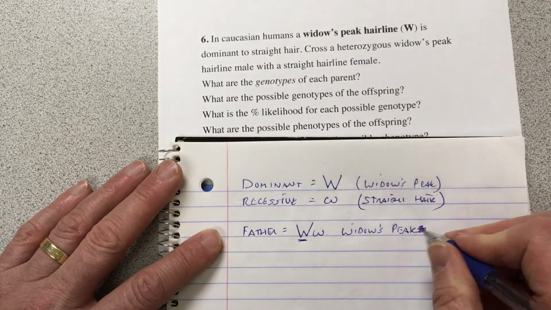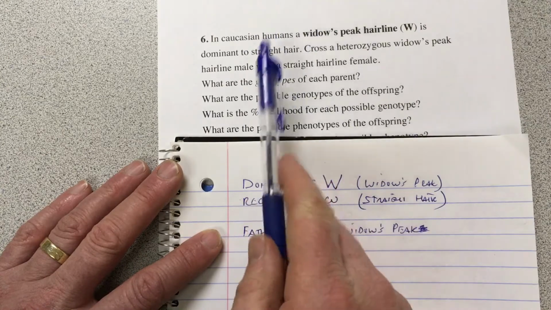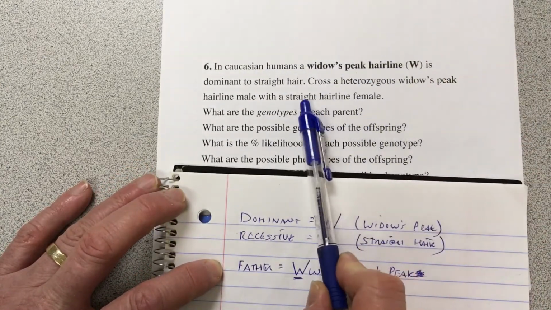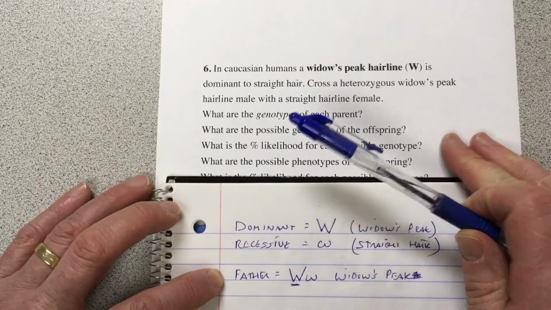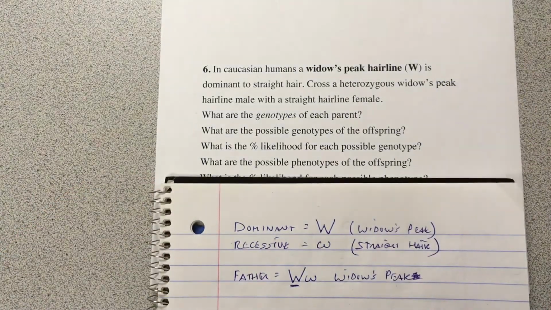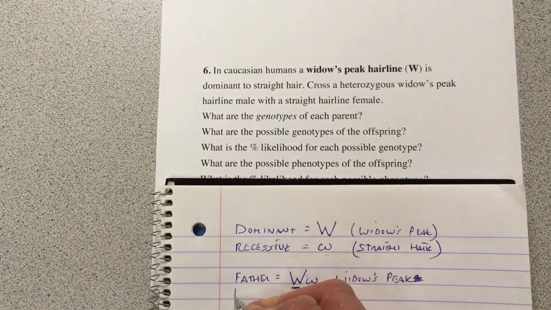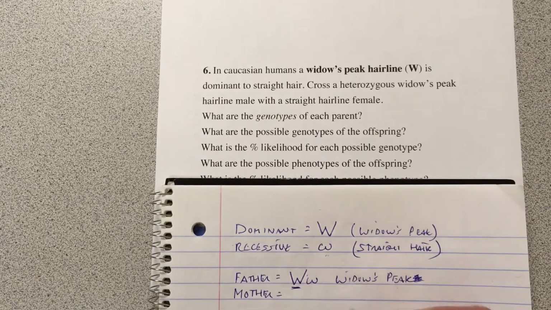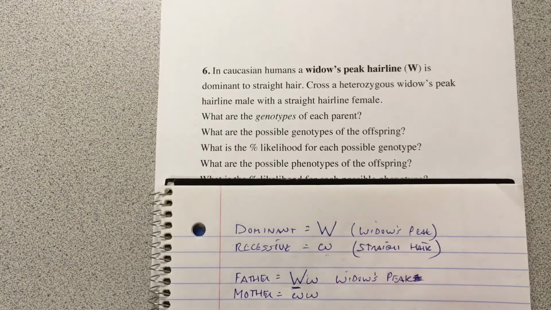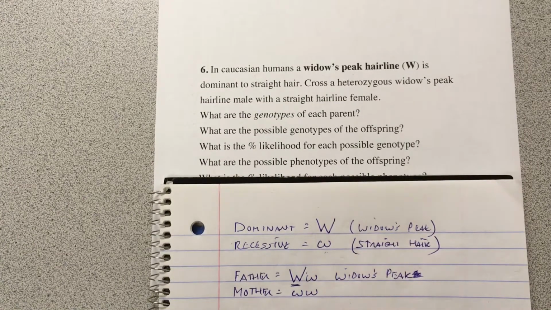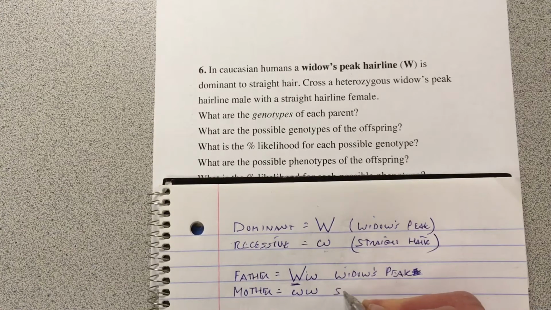Oh, no E in peak. Widow's peak. And then it says with a straight hairline female. Well, the only way that a Caucasian female can have a straight hairline is to have this recessive allele right here. So that means that the female, or the mother, is going to have the recessive allele. And of course, the only way a recessive allele shows is if there's two of them. So that's the genotype for the mother. And she has straight hair.